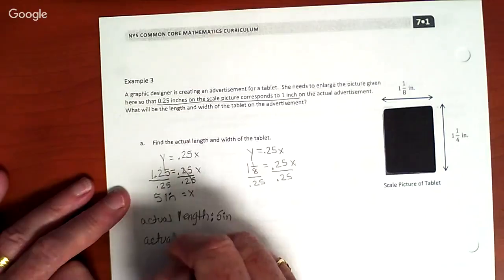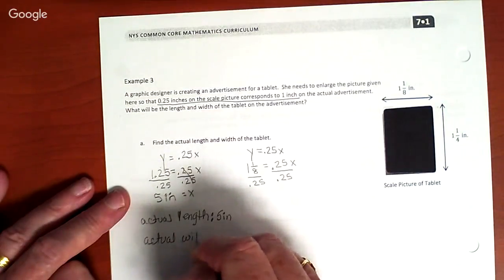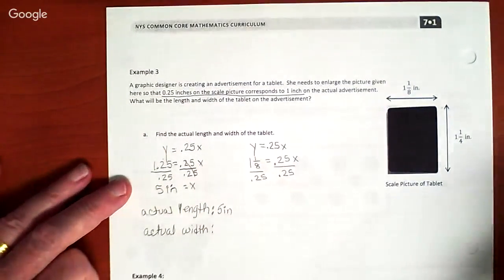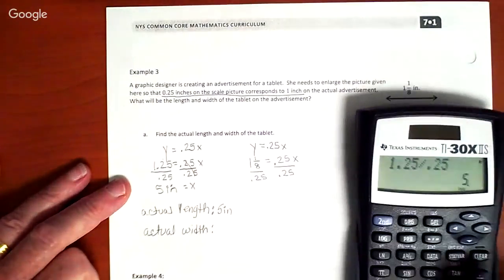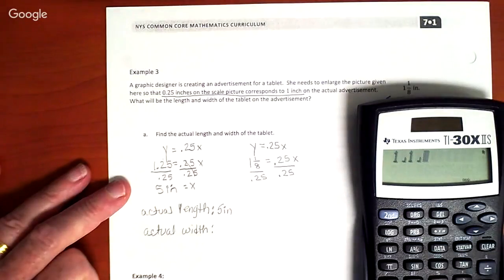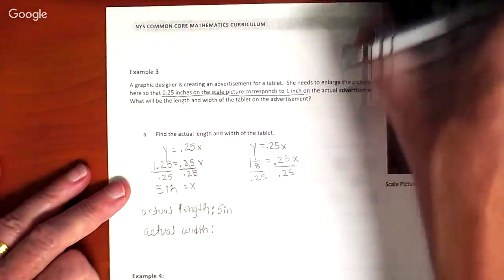And the actual width, which I will find in just 1 second. And I'm going to divide it. I'm actually going to divide it by 1/4. It'll be a little easier. But either way, just 4.5.